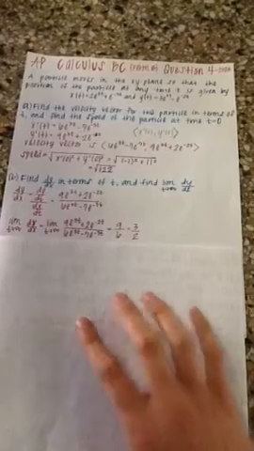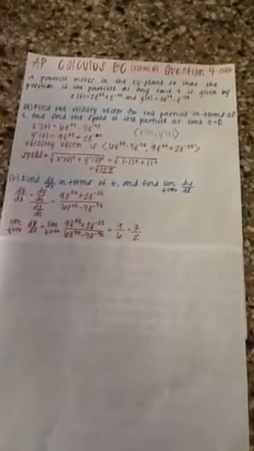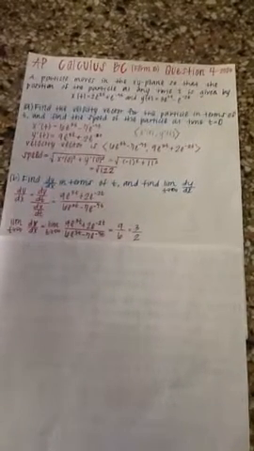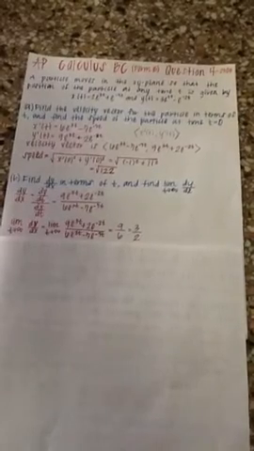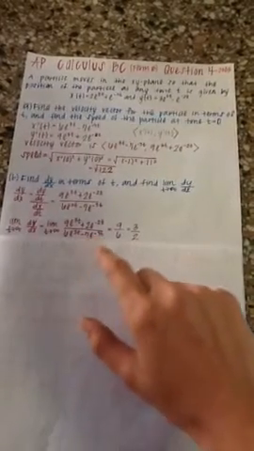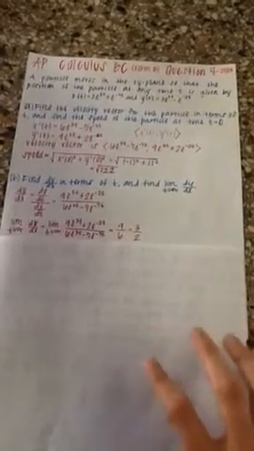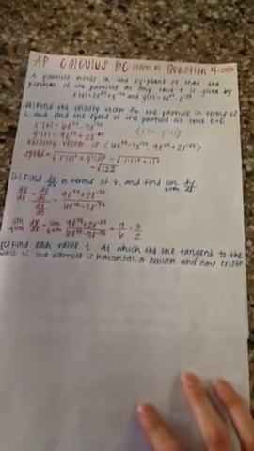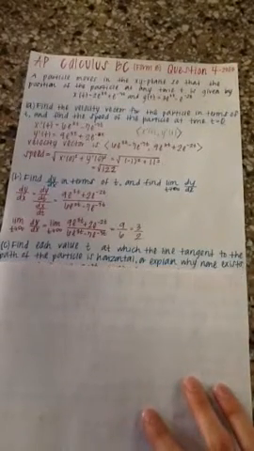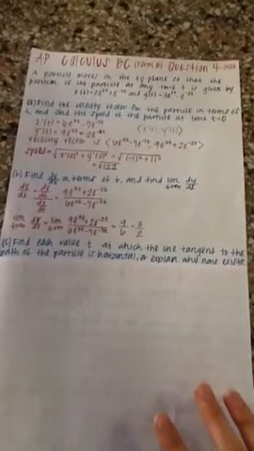Now it says find the limit as t approaches infinity of dy/dx. So we're going to plug infinity in for all t's, and we're going to get 9 over 6, and that simplified is 3/2.